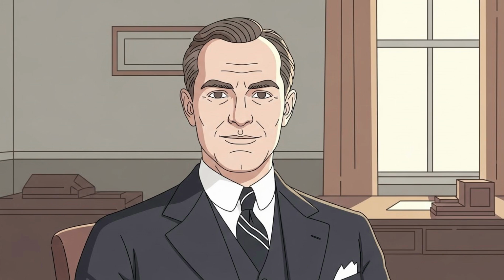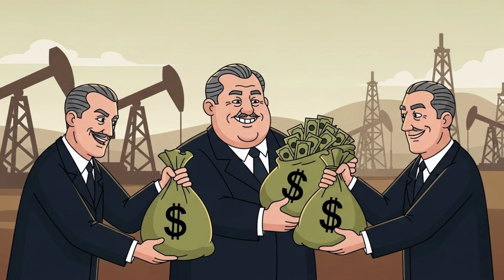Harding's biggest mistake was appointing corrupt cronies to powerful positions. His Secretary of the Interior, Albert Fall, orchestrated the Teapot Dome scandal, secretly leasing federal oil reserves to private companies in exchange for massive bribes. When the scheme was exposed, it became the biggest scandal in American history until Watergate. Fall became the first cabinet member ever sent to prison.